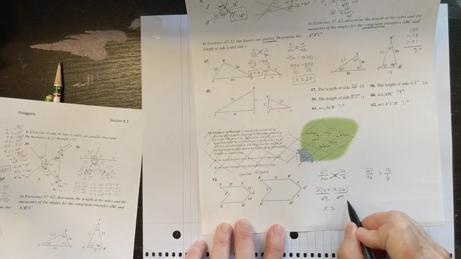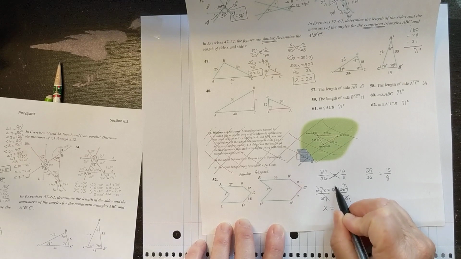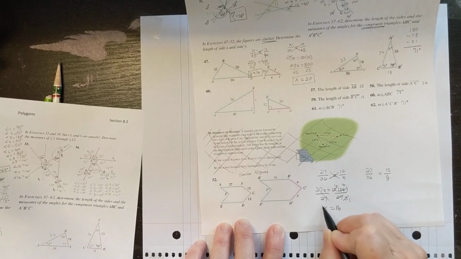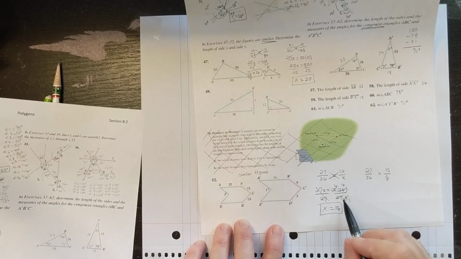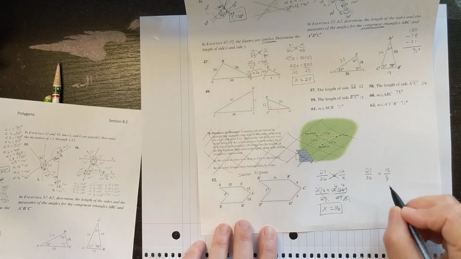you can use your calculator. I'm going to say 9 goes into 27 3 times, and 9 goes into 36 4 times, and then 3 goes into 3 once, and this is 4. X is 16. And you'd get the same thing with your calculator if you took 12 times 36 and then divided it by 27.